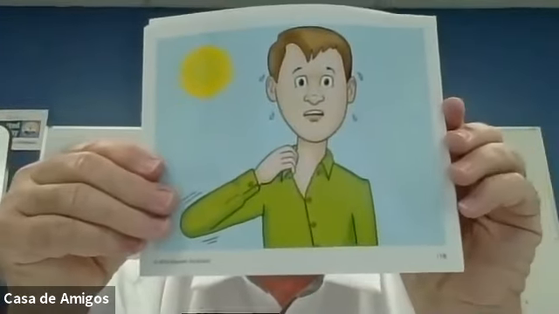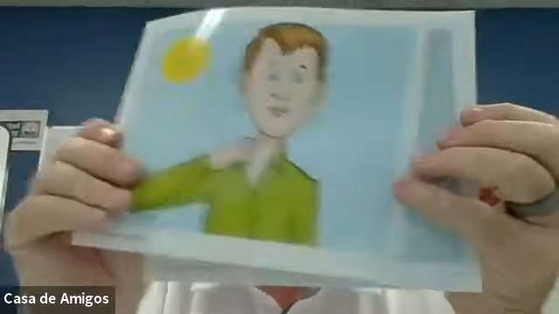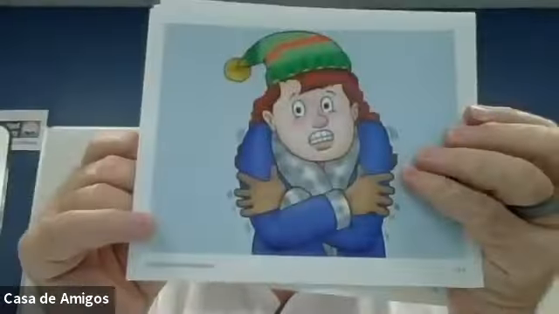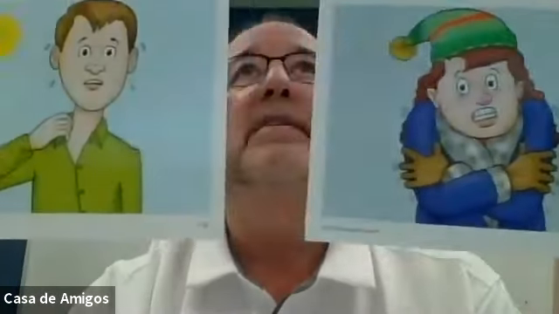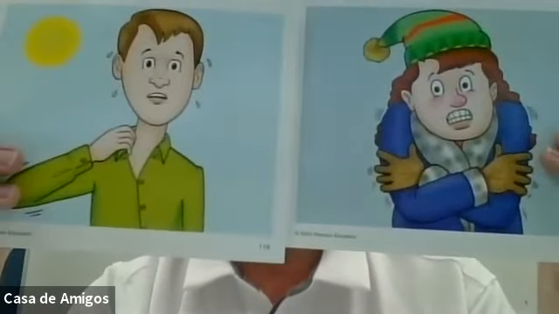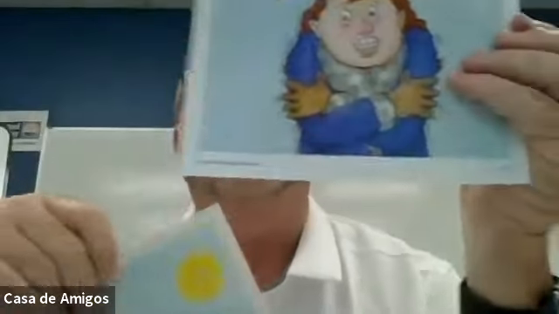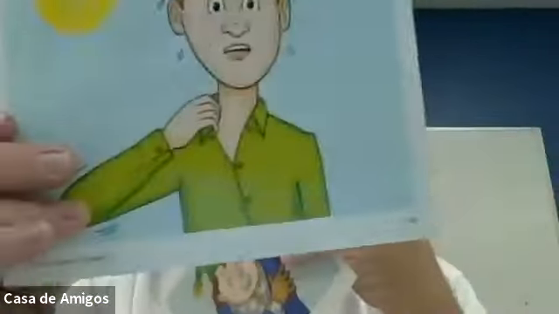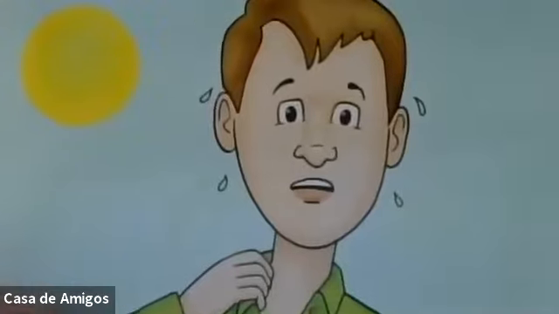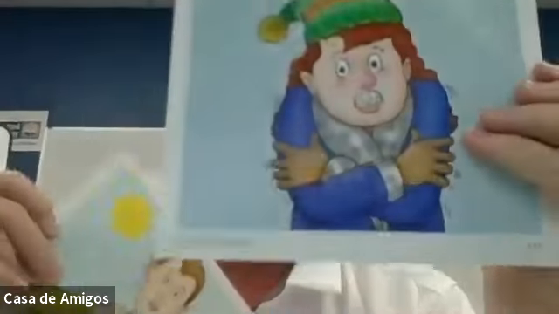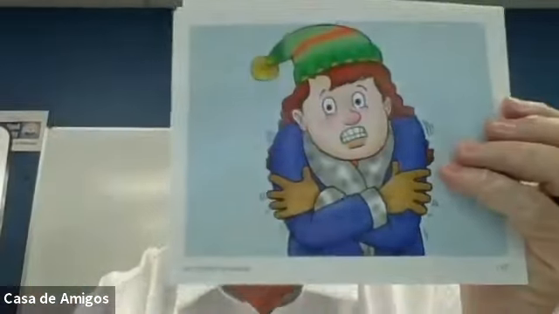This one, hot, and cold. This one's cold. See the difference? Hot, cold.